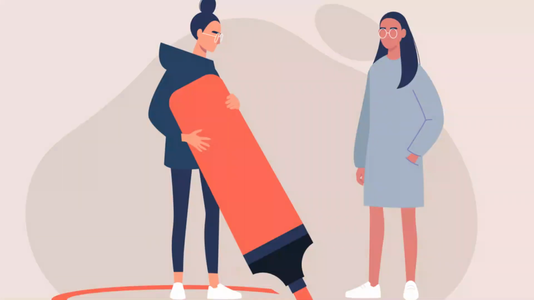You need to identify the limits under personal boundaries. Recognize the situations or behaviors that make you uncomfortable or drain you. So identify the limits.